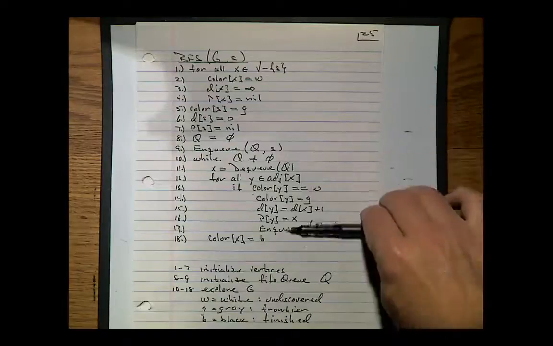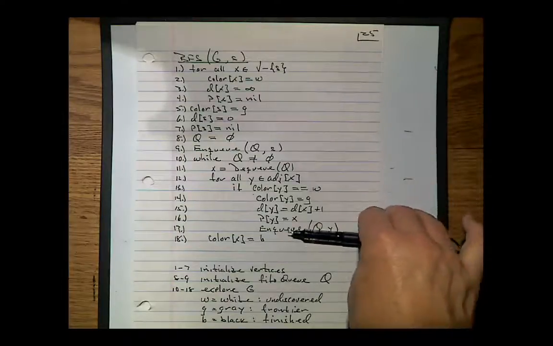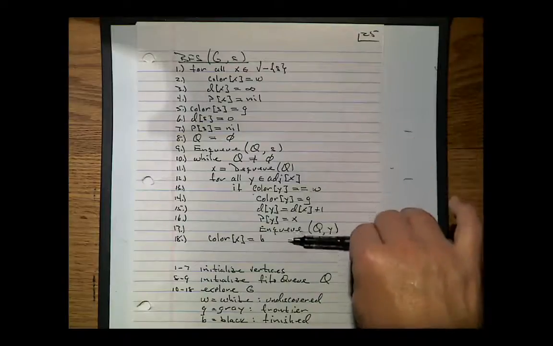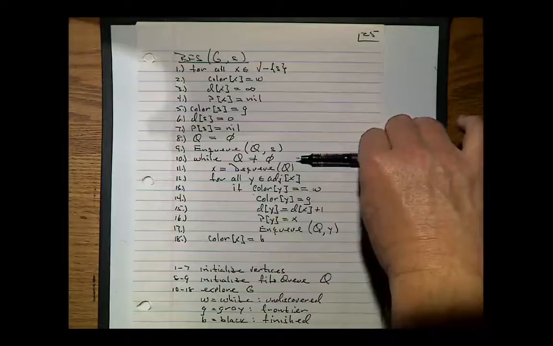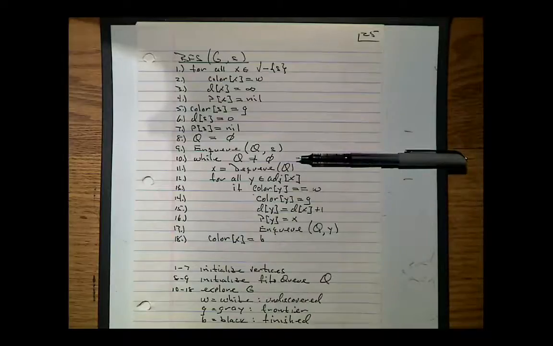And we enter a loop. This while loop is where the real work gets done. This is the guts of the algorithm, this thing right here. Okay, while the queue is not empty, well, there's something left in the queue.